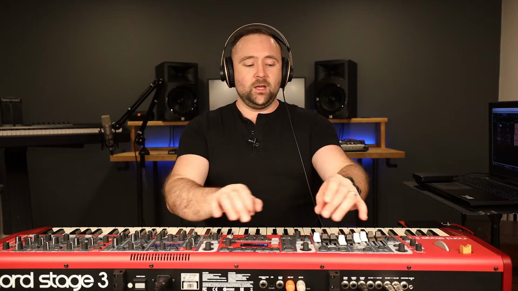I can change the volume of my layers very quickly, really without much thought as I'm playing. So there's some benefit to having that flexibility of being able to tweak the sounds without needing to go in and tweak them on the computer. So keep that in mind as you're trying to make that decision. And then I would say the last point to make here is price.